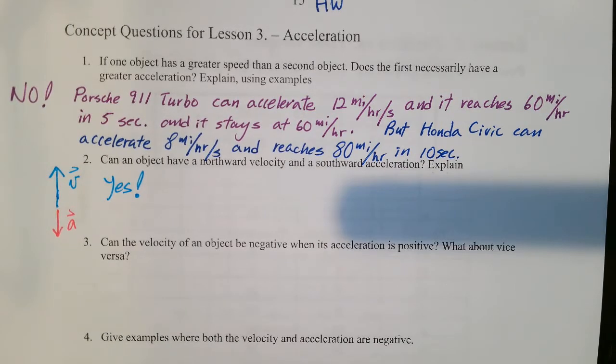It slows down, yeah. Eventually it's going to slow down to a stop, right? Then it's going to actually speed up going southwards. So it's going to slow down as long as it's going towards the north. Then it's going to stop eventually. Then it's going to actually speed up going south.